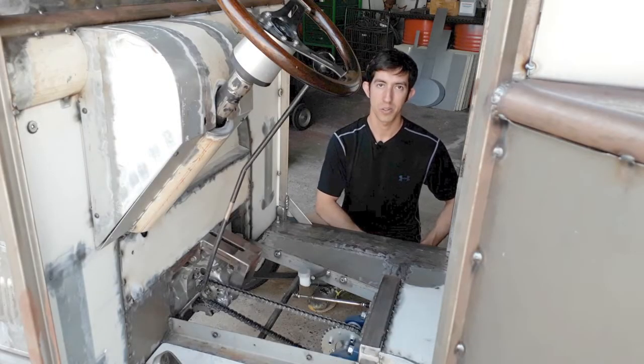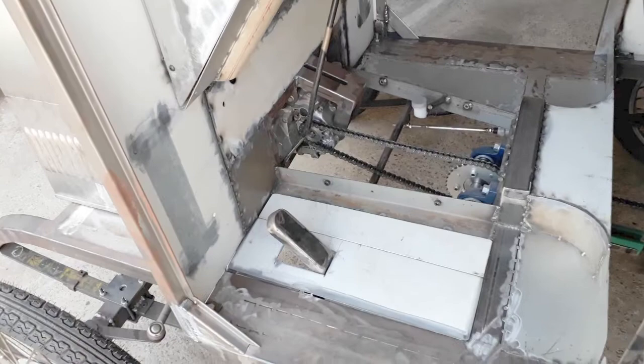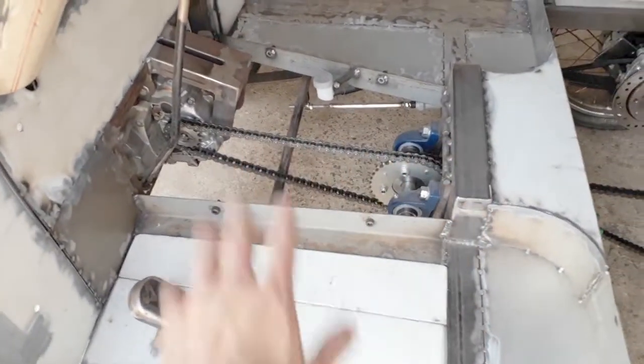Guys, in this video we're gonna figure out the maximum speed of this car. So, to calculate the maximum speed, we need to understand the layout here.